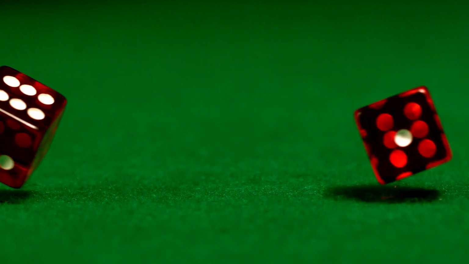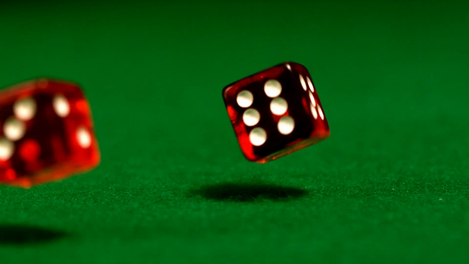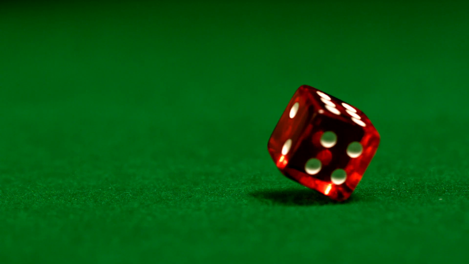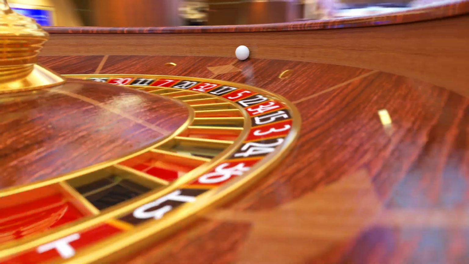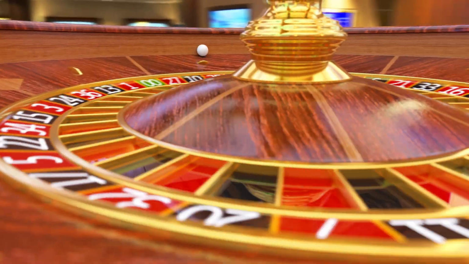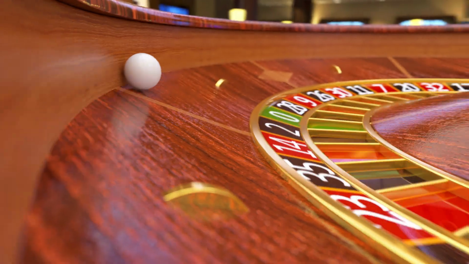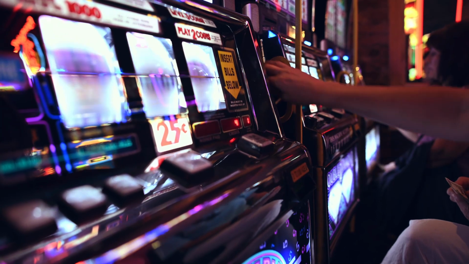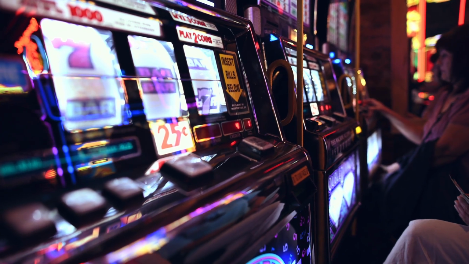Gambler's fallacy. The gambler's fallacy is the belief that future outcomes are influenced by past outcomes, even when they are independent events. People often believe that a streak will balance out, leading to biased decision-making. Casinos exploit the gambler's fallacy to create illusions of predictability.